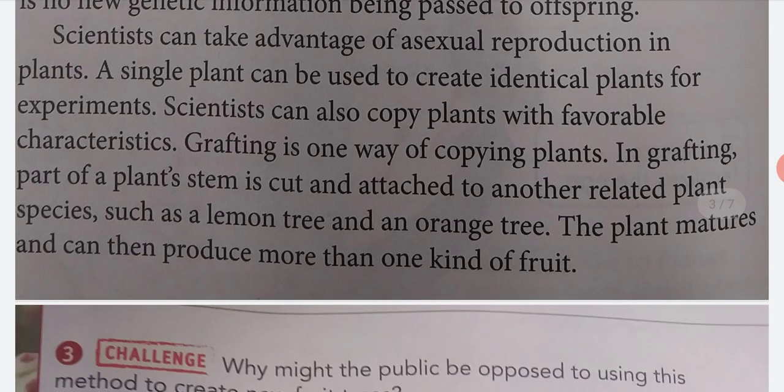Scientists can take advantage of asexual reproduction in plants. A single plant can be used to create identical plants for experiments. Scientists can also copy plants with favorable characteristics.